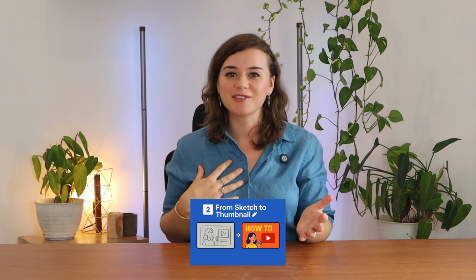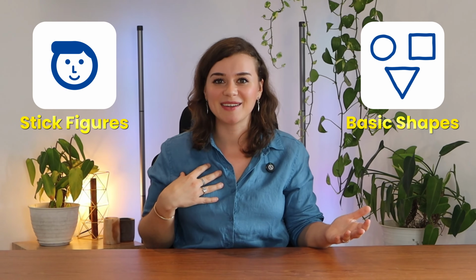Method 2 is my personal favorite because it starts with your raw creativity. Grab a piece of paper and sketch out your thumbnail idea. And it doesn't matter if you can't draw. I'm talking stick figures and basic shapes here. I will do this in Canva.